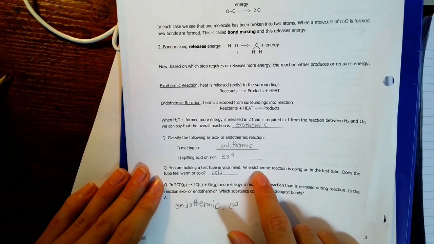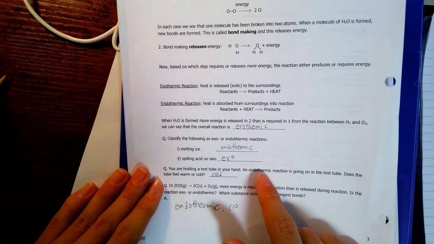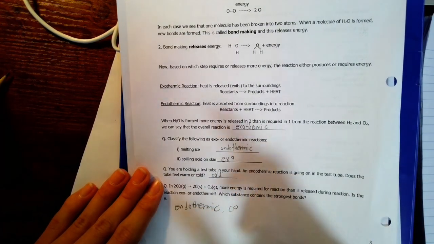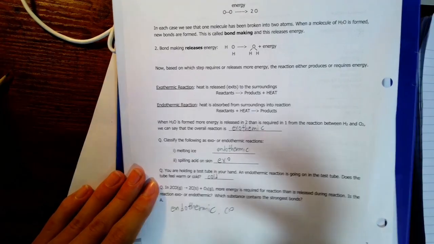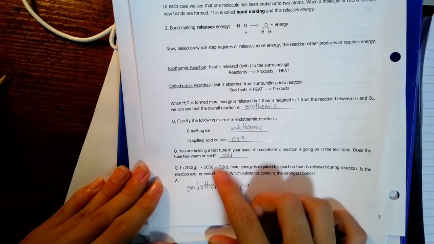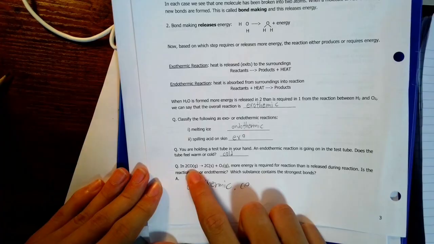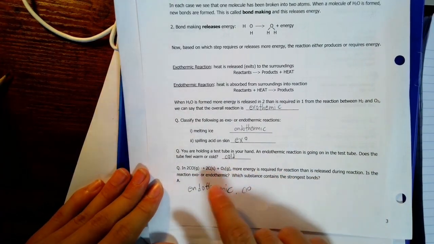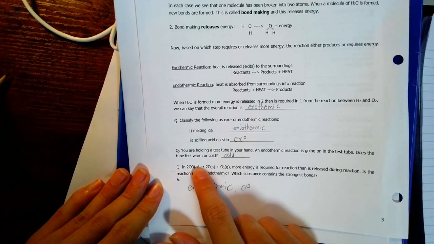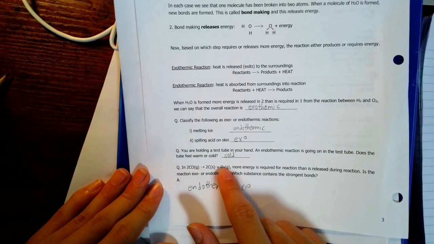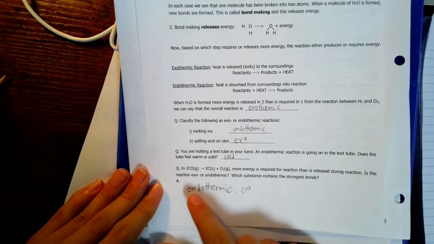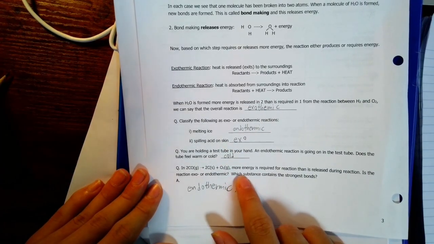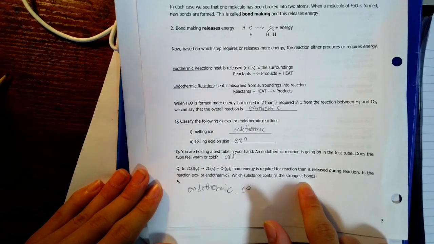Basically it's grabbing energy from your hand, so you're going to feel the energy being removed from your hand. You're going to feel cold. In this reaction, more energy is required than released, so there is heat here, but it disappears after the reaction. So this is endothermic.